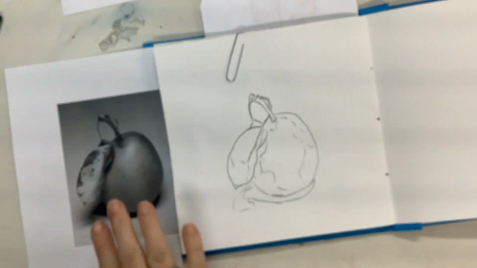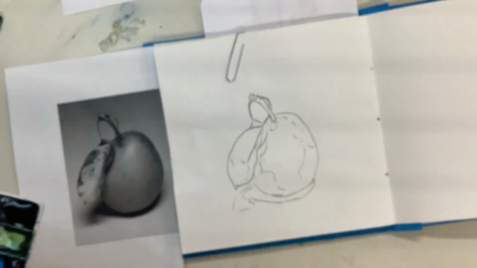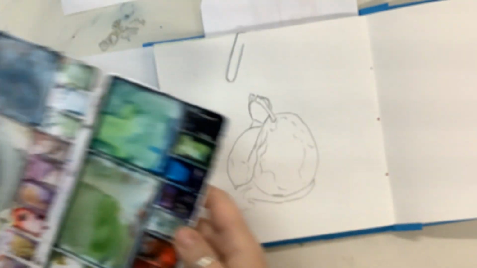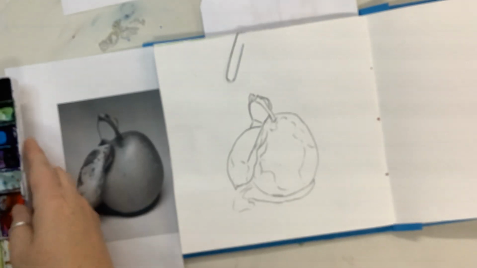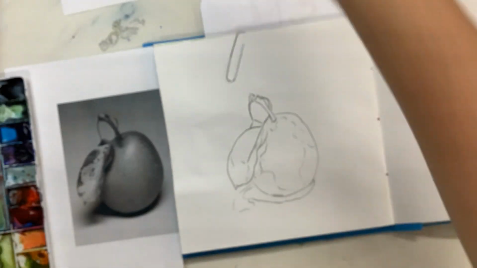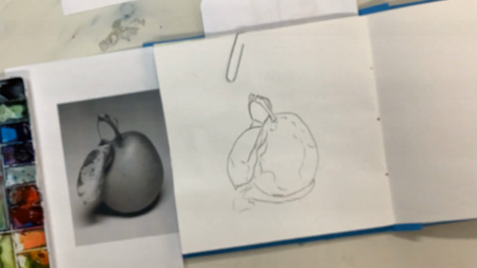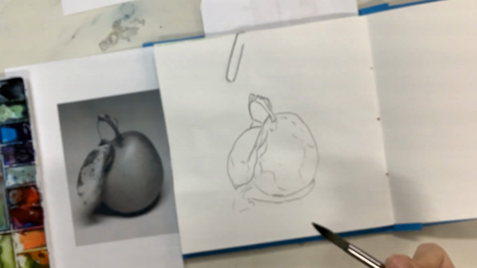Underpainting first, which is just the shadows. I do want to think ahead to maybe what color pear I want this pear to be later on. If I want it to be a green, because pears come in different colors. If I want it to be a green pear, maybe I'm going to paint gray shadows.